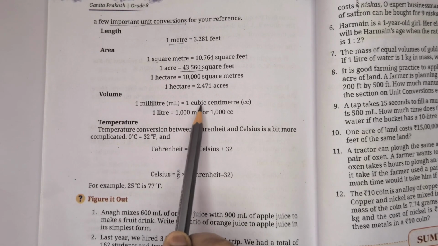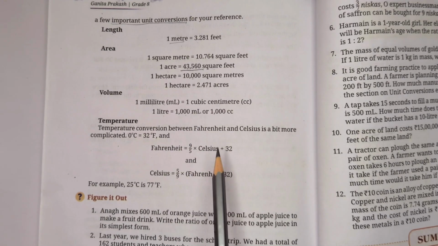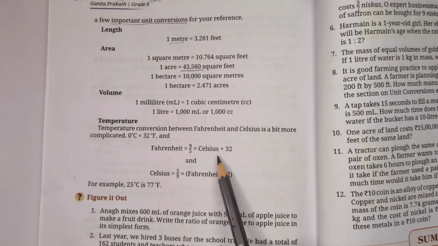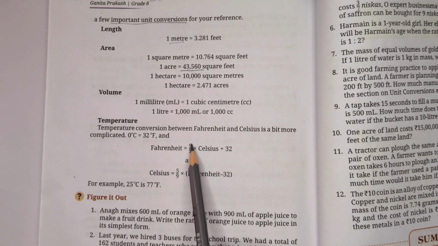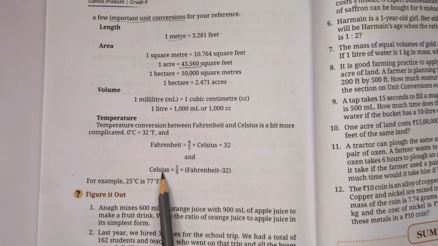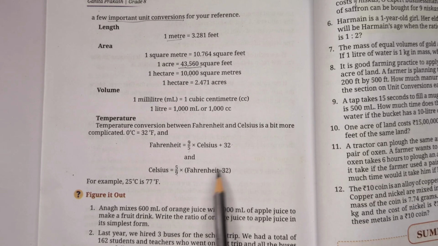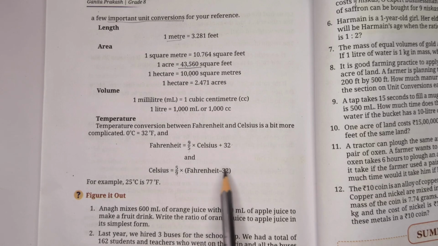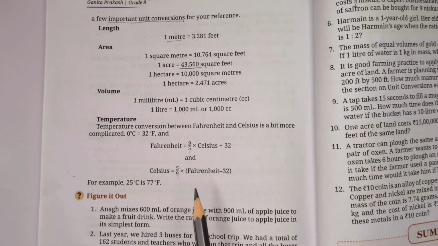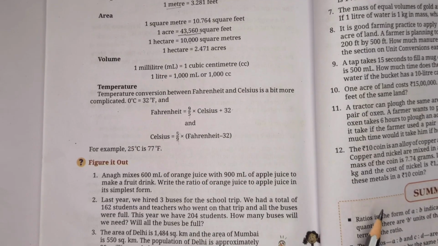1 milliliter is equal to 1 cubic centimeter and 1 liter is equal to 1000 milliliters. In the same way, for temperature, Fahrenheit is equal to 9 by 5 into C, plus 32. To find Fahrenheit, take the Celsius measurement and multiply by 9 by 5, plus 32. Just reverse it to find Celsius: 5 by 9 into the Fahrenheit measurement minus 32. First write the Fahrenheit measurement, subtract 32, then multiply that answer by 5 by 9. Now figure it out. First question, page number 176.